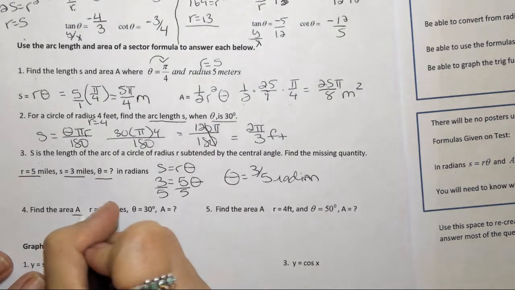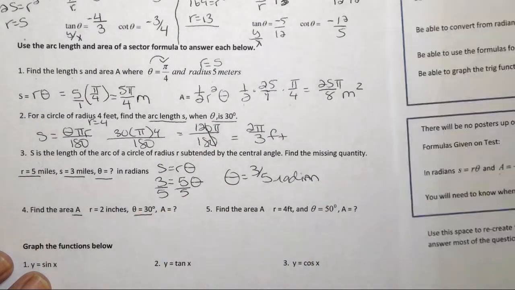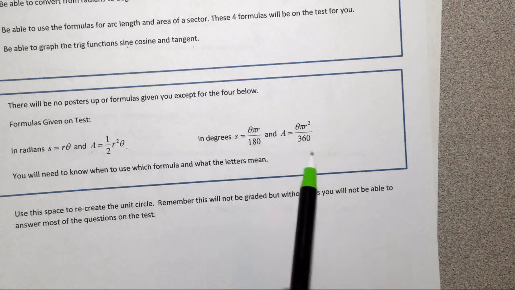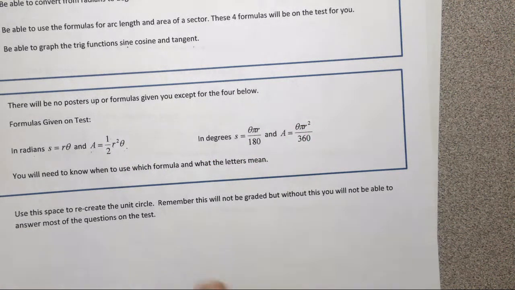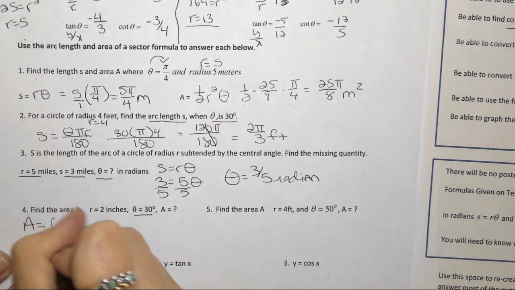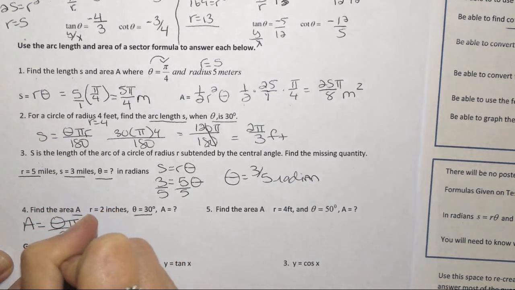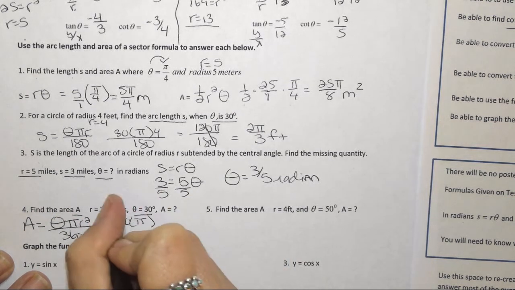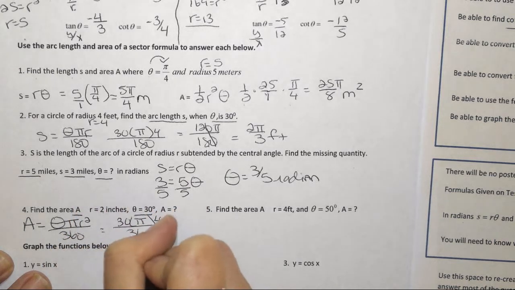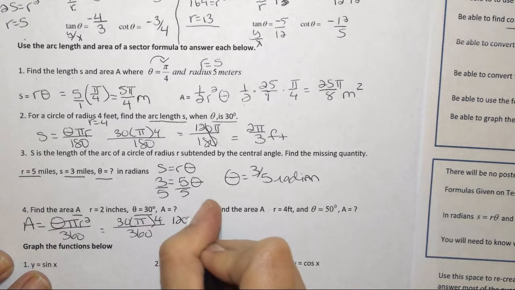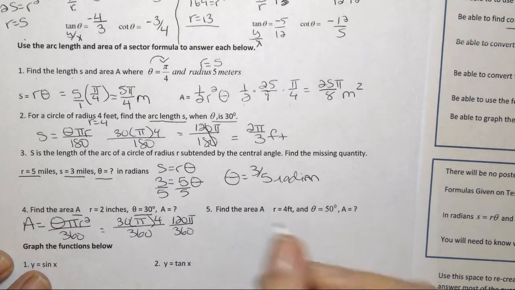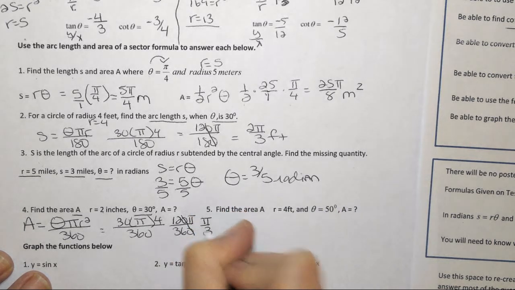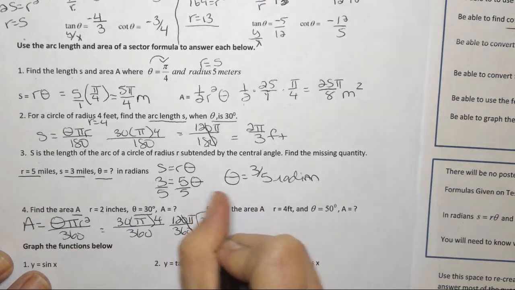Number 4 wants me to find area, and they gave me my theta in degrees. So I need an area formula. I have 2. The second one over here is the one that's in degrees, so this is the one I have to use. Theta pi r squared over 360. So area equals theta pi r squared over 360. So 30 times pi, 2 squared is 4, over 360. That's going to give me 120 pi over 360. My zeros are going to cancel, and 12 actually will go all the way into 36, and we get pi over 3, and we're doing inches squared because it's area.